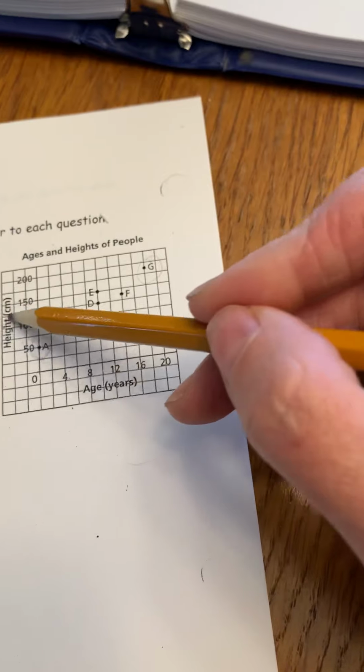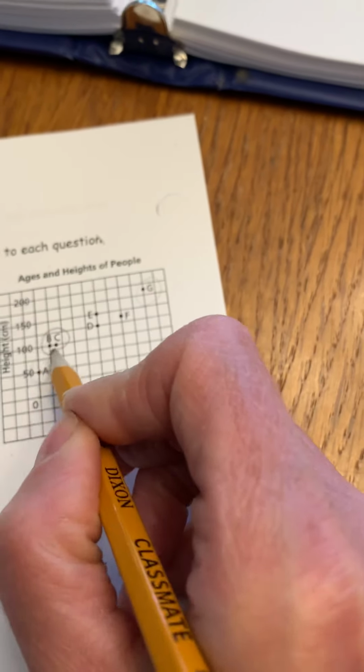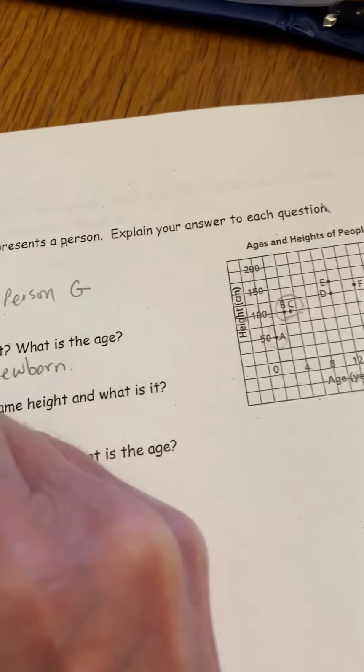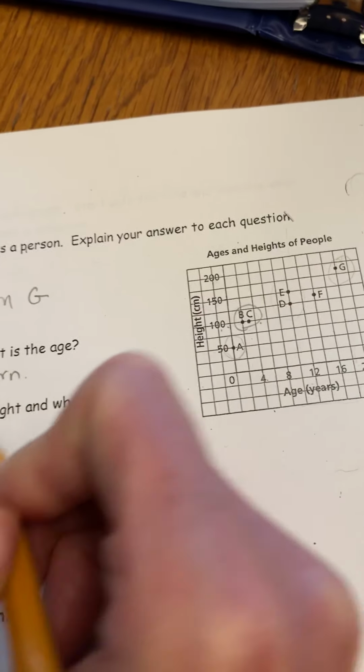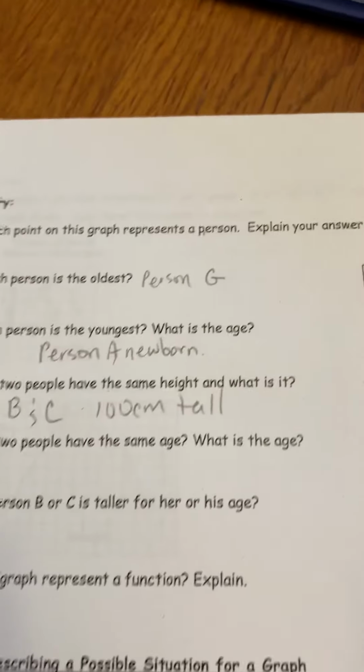Which two people have the same height? So now we're looking at the y-axis here. The two people that have the same height are B and C. B and C. What height are they? Looks like they're 100 centimeters tall. Okay.